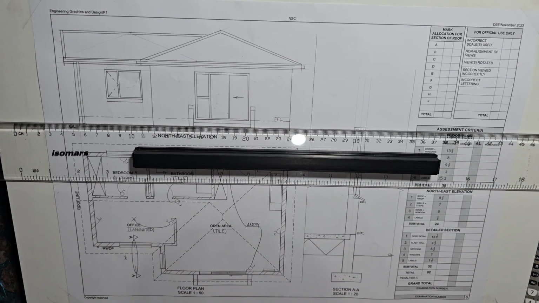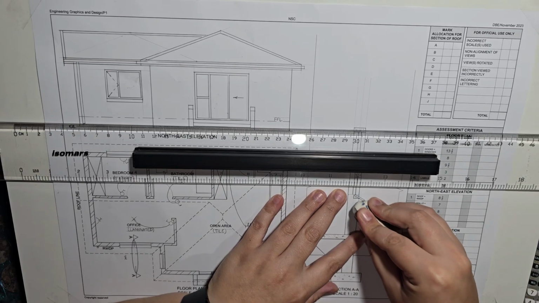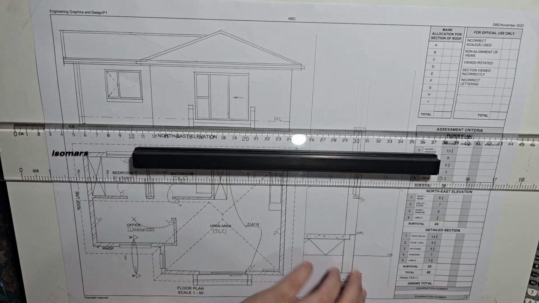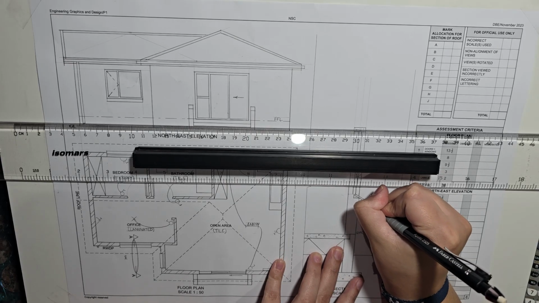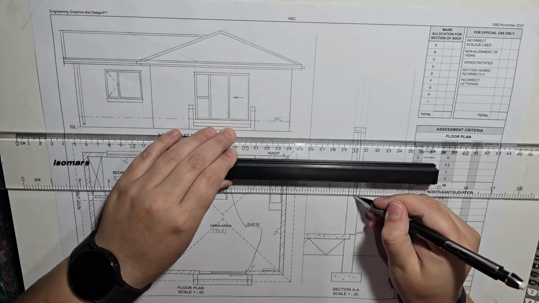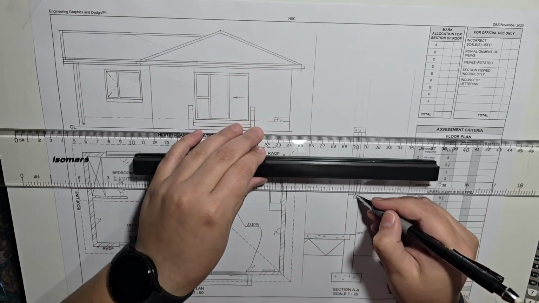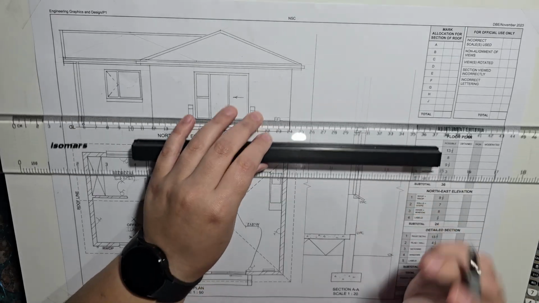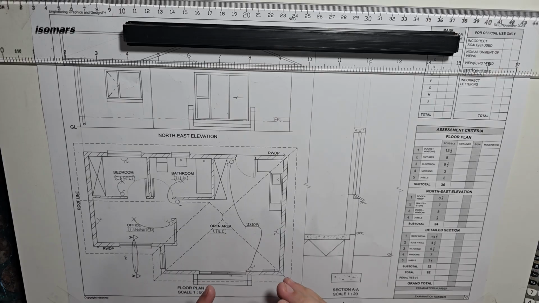DPC. I got used to calling it DCP. Let me just correct that. So it's DPC and not DCP. DPC underneath your window. Then now we are getting to the more difficult part.